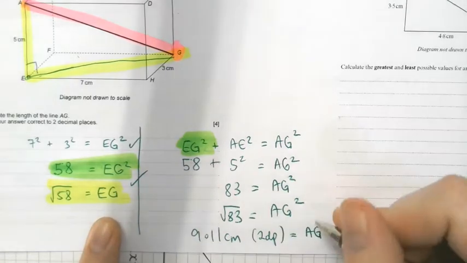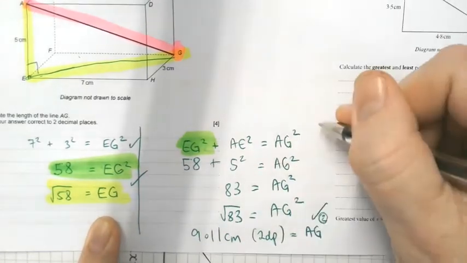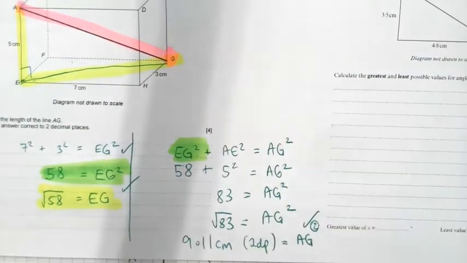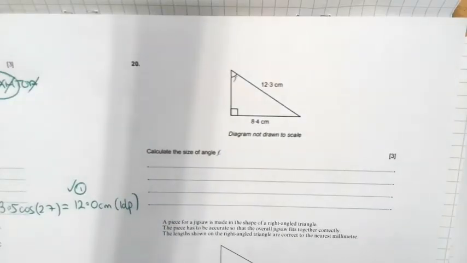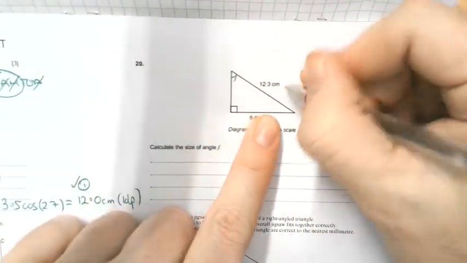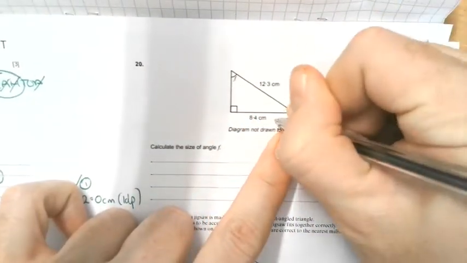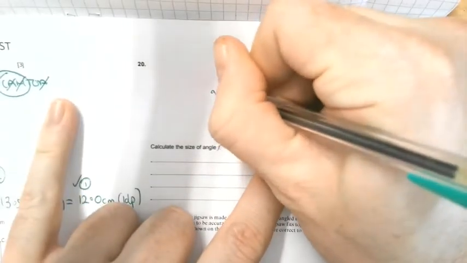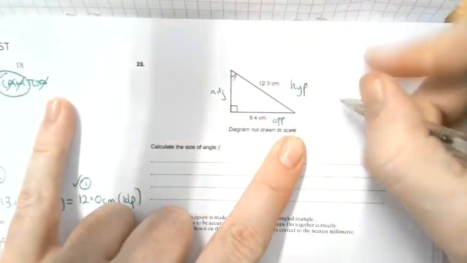2 marks are getting that, okay? 1 mark again for substituting your answer into Pythagoras' theorem. This one here, again, I did try to give you some nice ones here. It's slightly different to the first trig one, but it's very similar. So from here, we've got a hypotenuse, we've got an opposite, and we've got an adjacent. We need to work out this angle F.